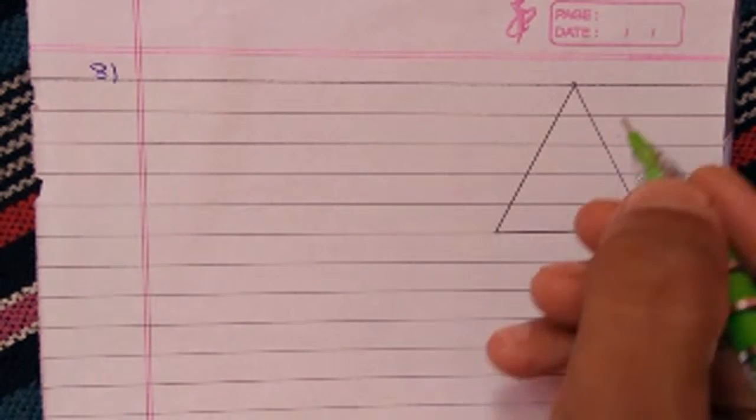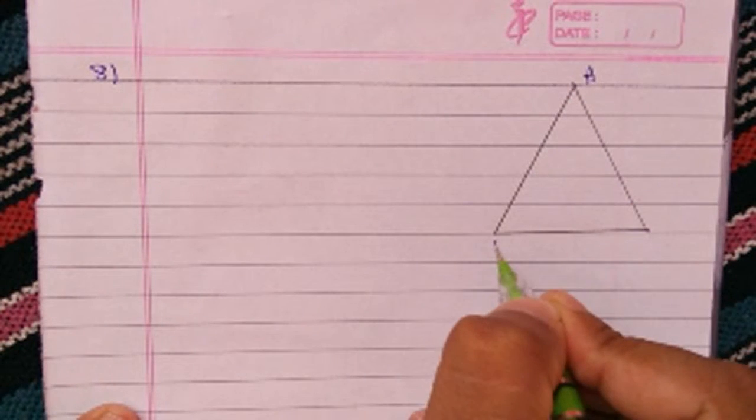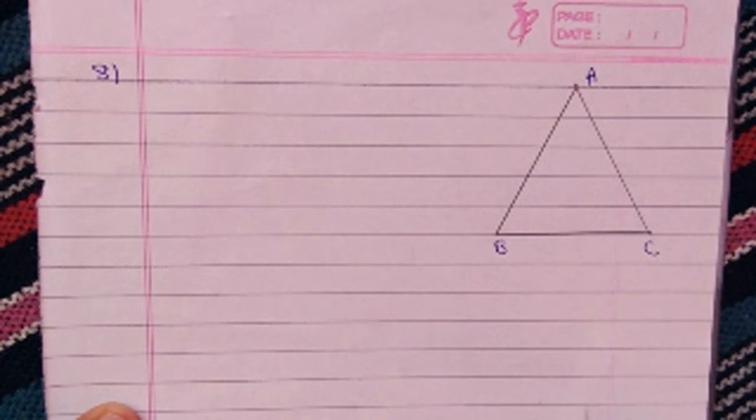I'll consider the endpoints as A, B, C. Here it is given that the line joins the midpoints of two sides.